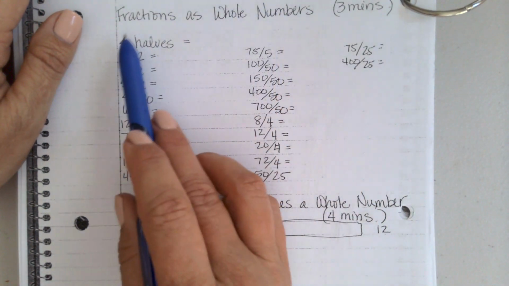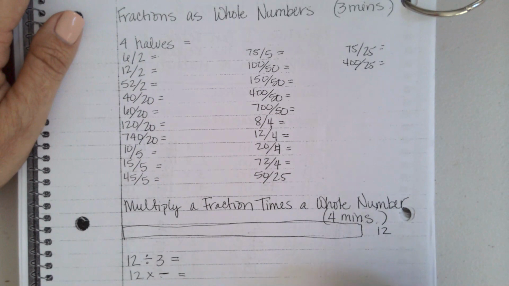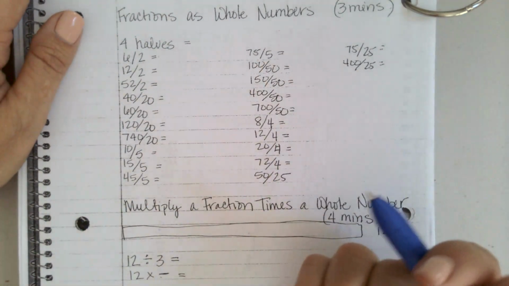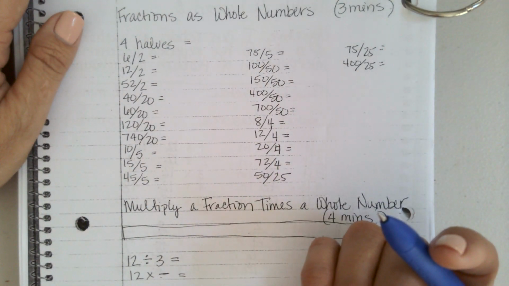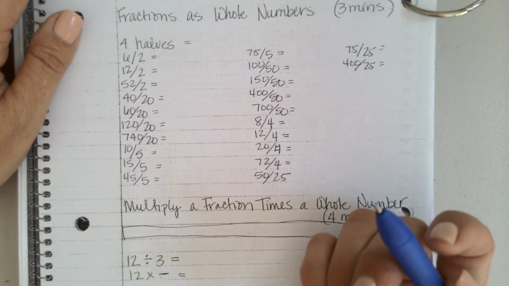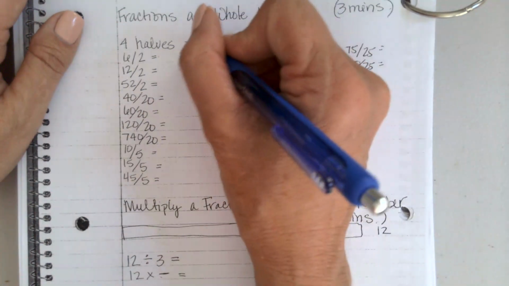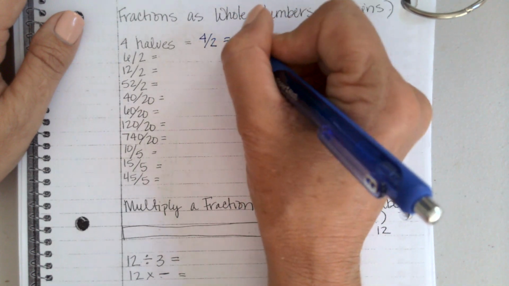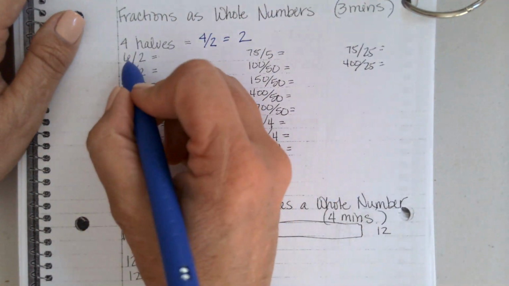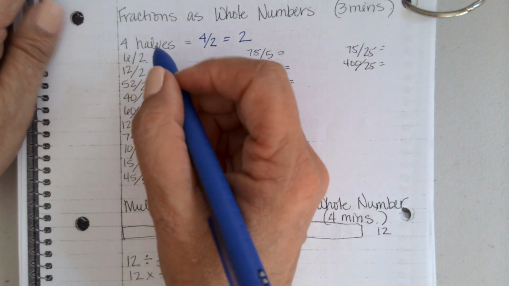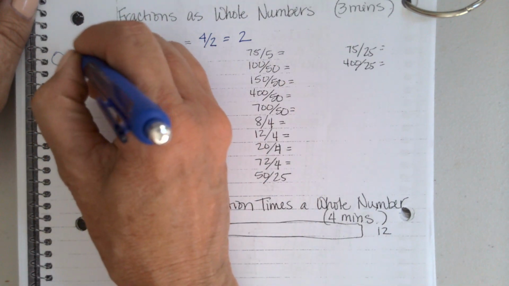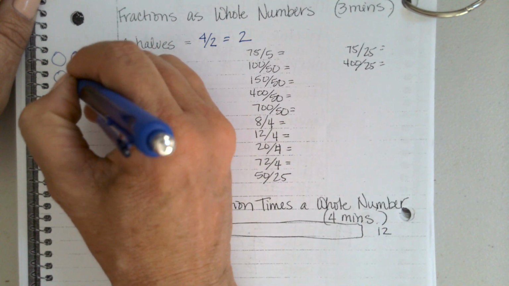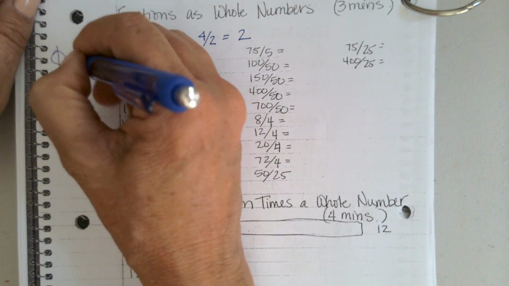So we're going to turn these fractions into whole numbers. So let's go ahead and start, and then I'll let you keep going, and then you can come back and check your work. So 4 halves is equal to what? 2. If I have 6 halves, 1, 2, 3, 4, 5, 6.